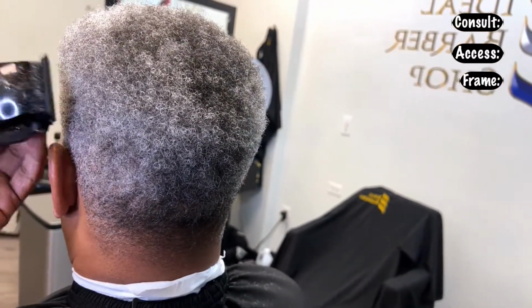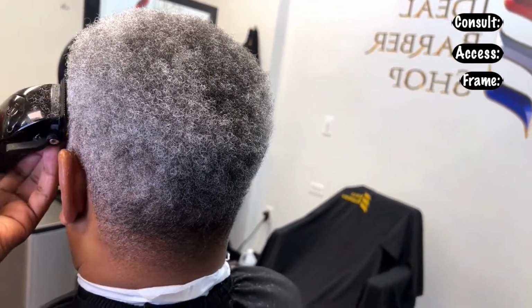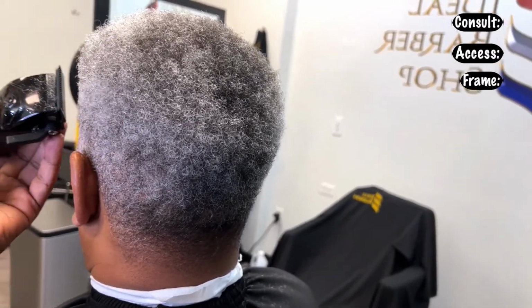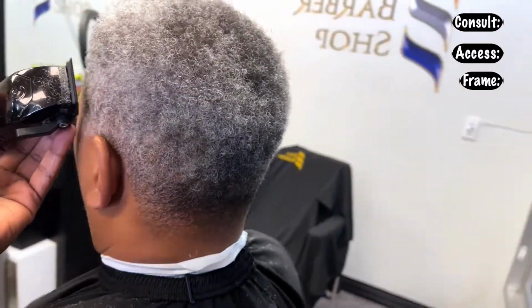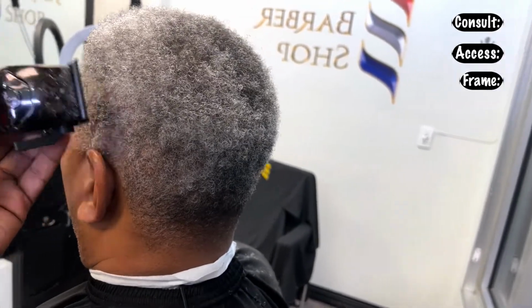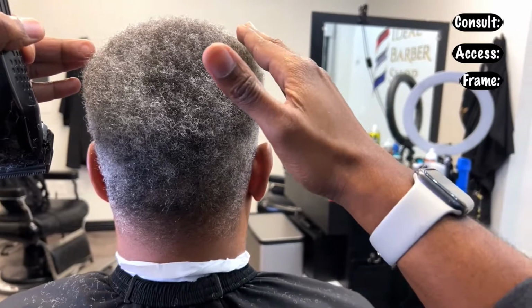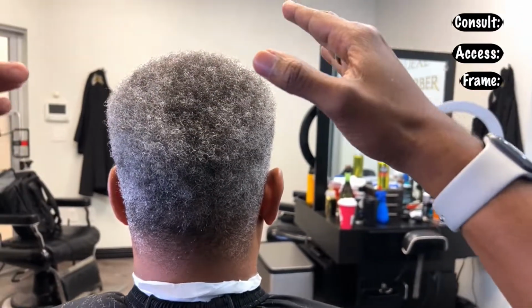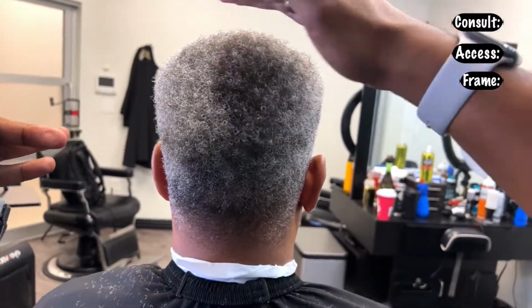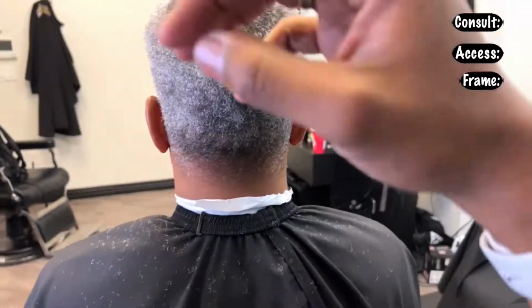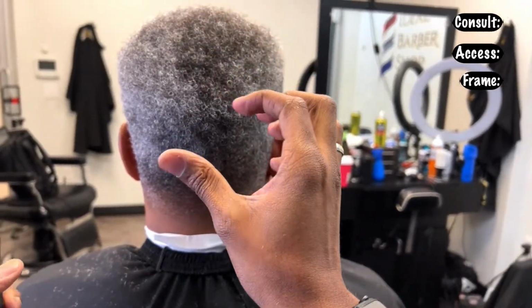So if you're just tuning in, the consultation was pretty much him telling me that he wanted a drop shuttle fade. And as I assess, I understand that based on his head shape, that means I have to round out the sides as much as I can. And he doesn't want to take any length off. So I'm just going to skim over the top here just to make sure the top is balanced and even. But I'm not going to take off too much length, right?